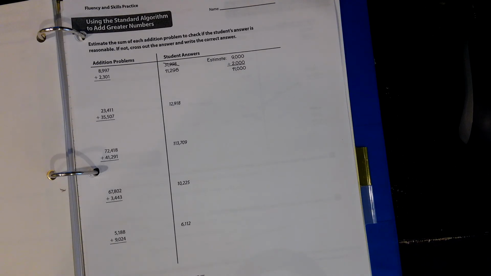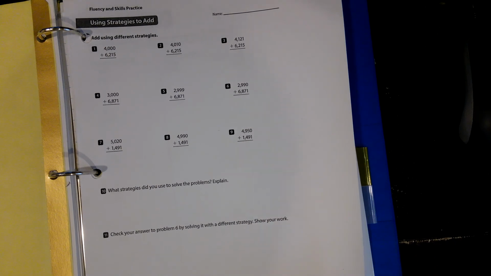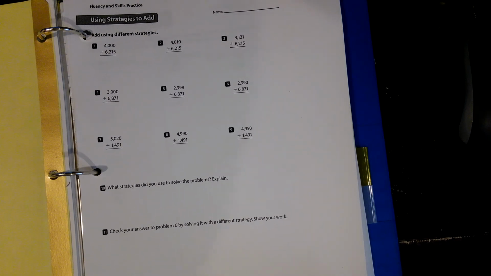So this is the math worksheet. It should be in the math section of your binder. I told you to put it at the front of your math section so that way you wouldn't lose it. There are two worksheets. One worksheet is just addition, and it says to add using different strategies. Just use standard algorithm. If you want to try using a different strategy, you can, but you don't have to.